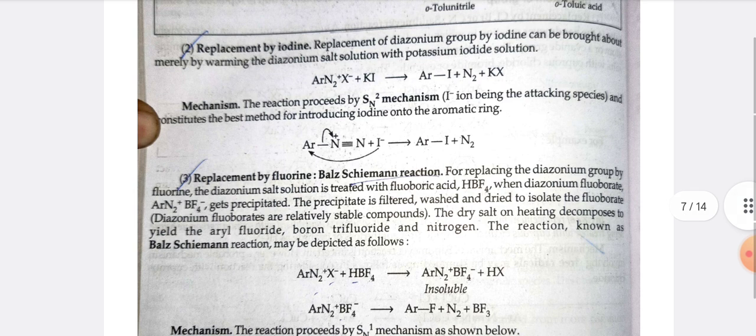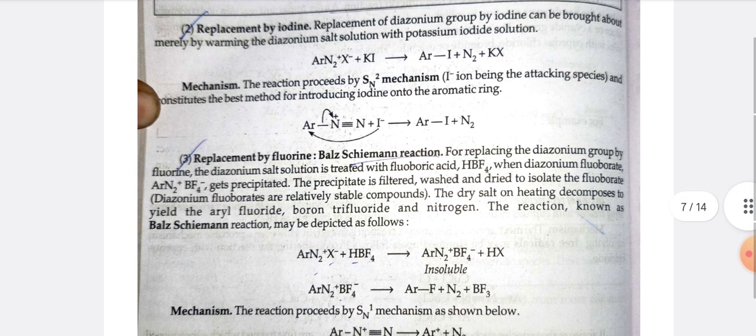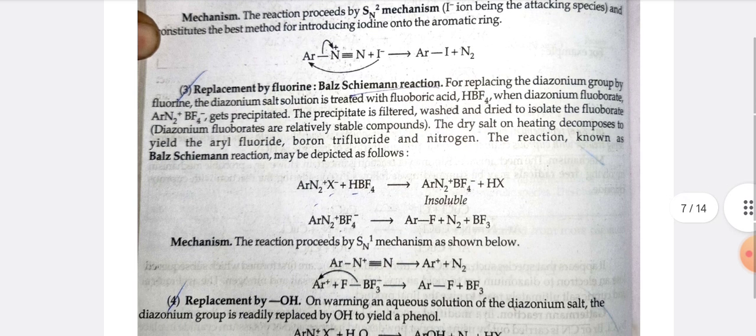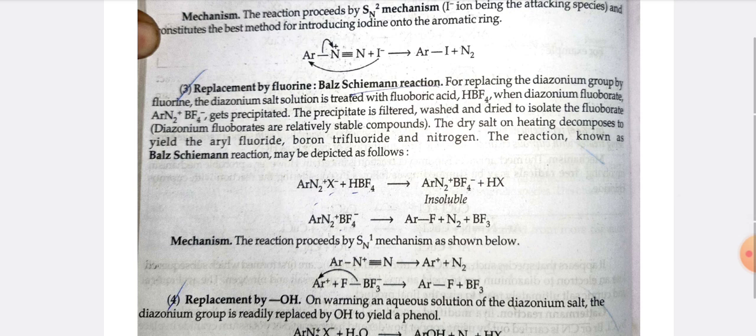Third point is replacement by fluorine, Balz-Schiemann reaction. For replacing the diazonium group by fluorine, the diazonium salt solution is treated with fluoroboric acid, HBF4. When diazonium fluoroborate, ArN2+ BF4-, gets precipitated, the precipitate is filtered, washed, and dried to isolate the fluoroborate.